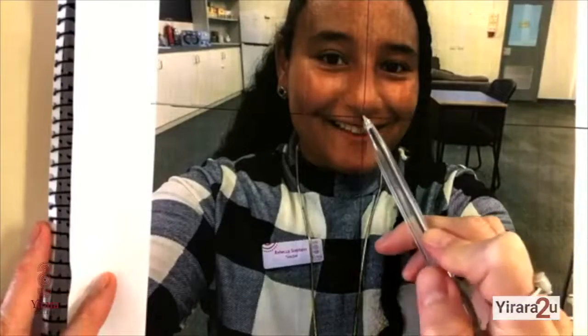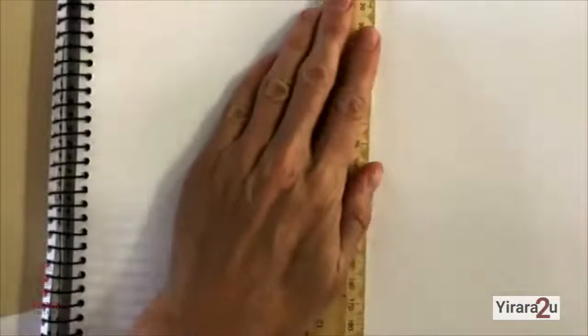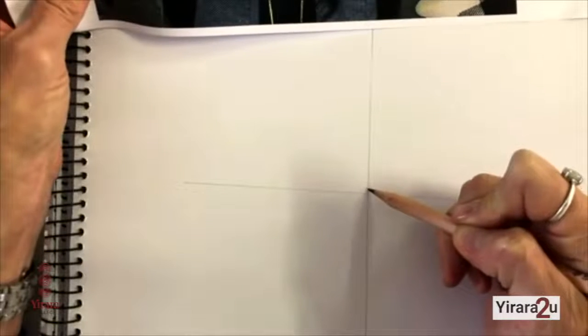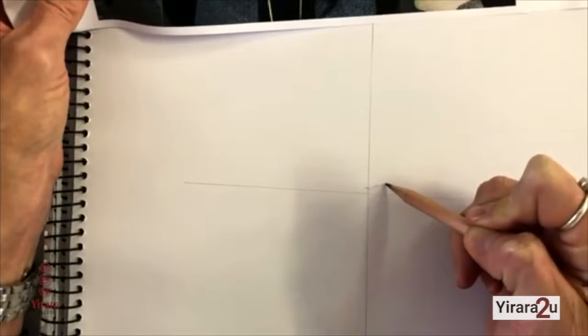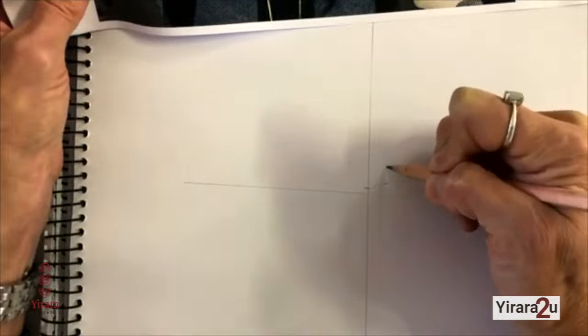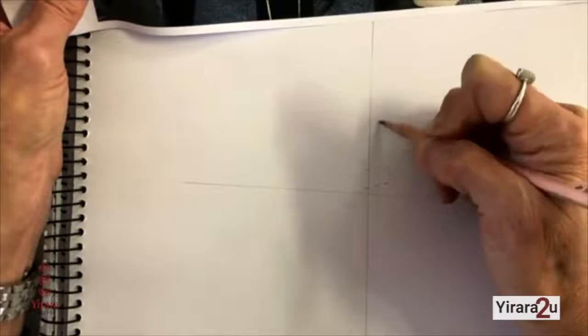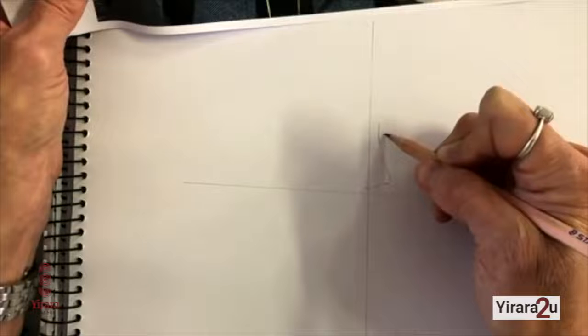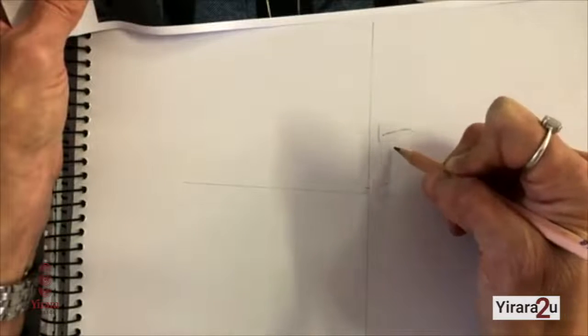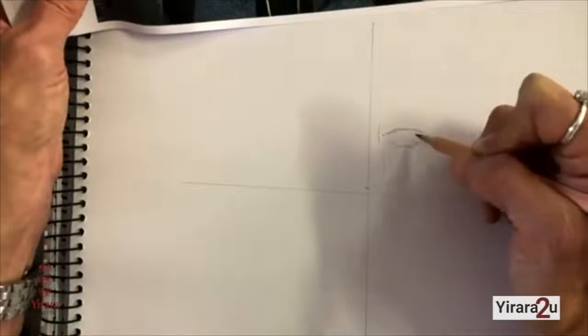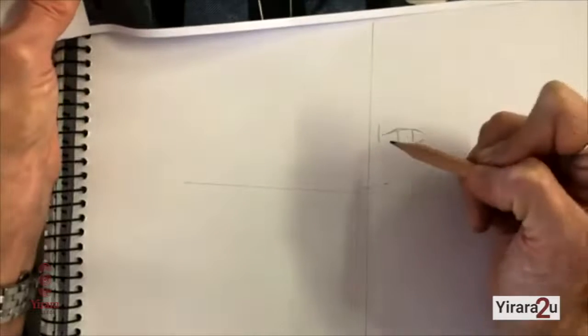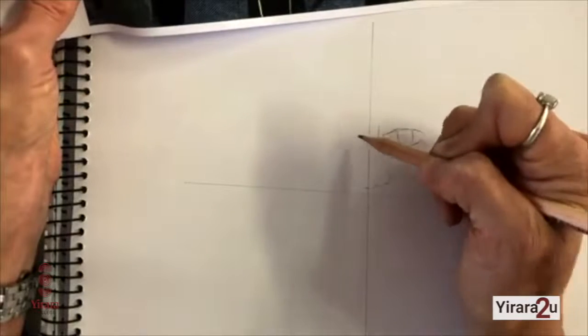Okay, today we are going to be drawing from this photo. So the first thing that I'm going to do is rule a grid. A grid is really one of the easiest ways to copy a photo because it breaks it down into individual squares, and then I can copy what's in each square. So I'm just using a pencil to measure where to put the eyes and the nose.